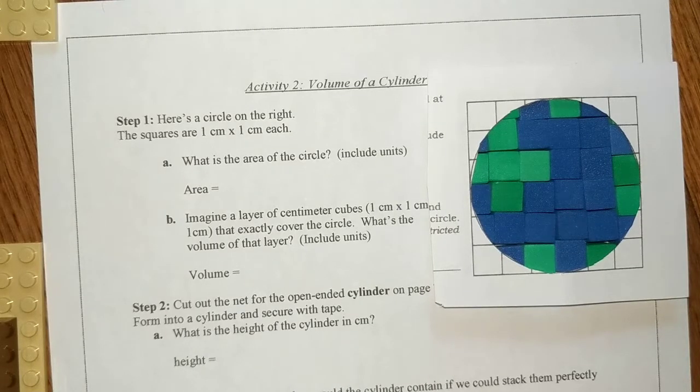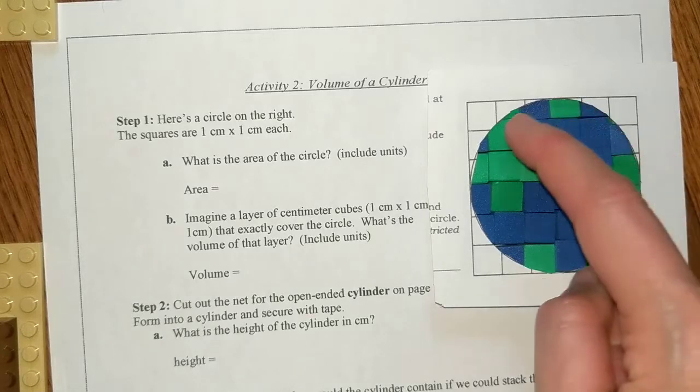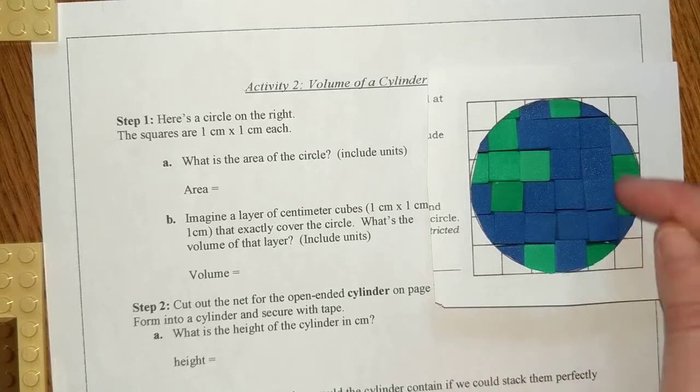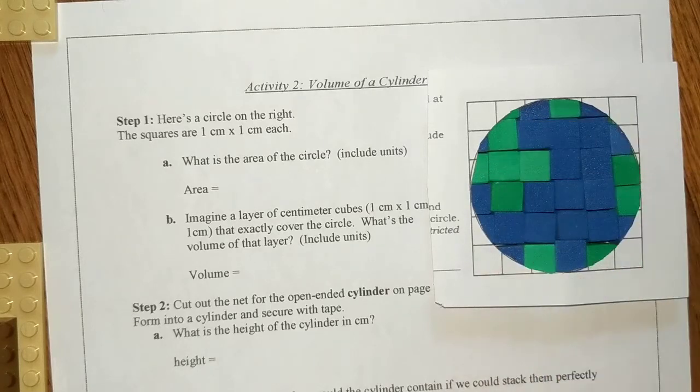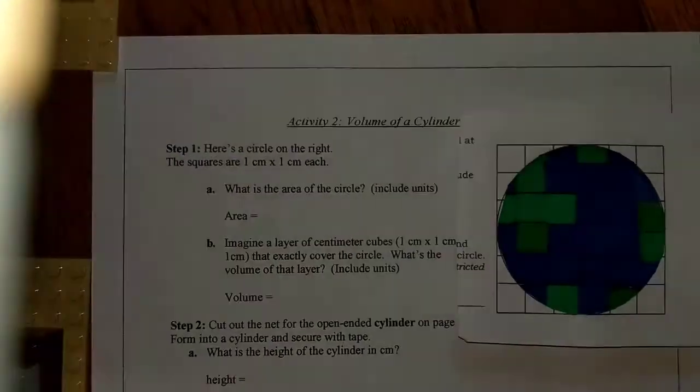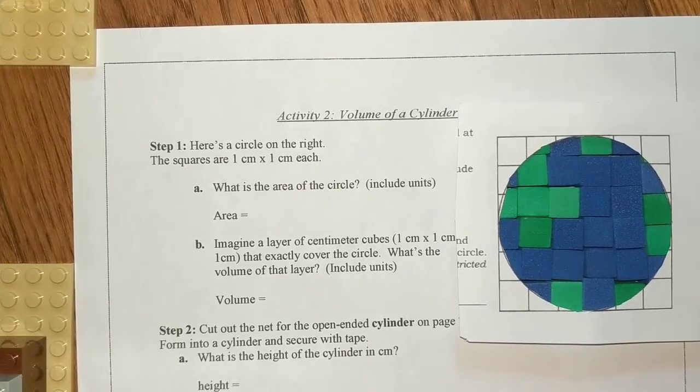And so the question is, what's the volume of that layer? So now you have this area, right, times some height, right? It's just one layer. And now I add in this vertical height to it, right? Because right down below there, it's like this vertical height. So I have that going on.